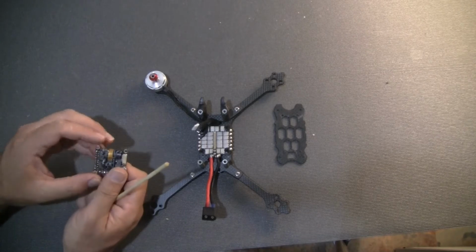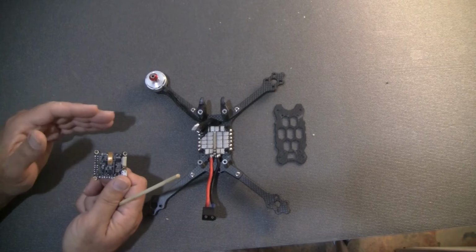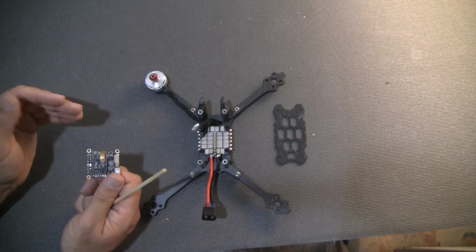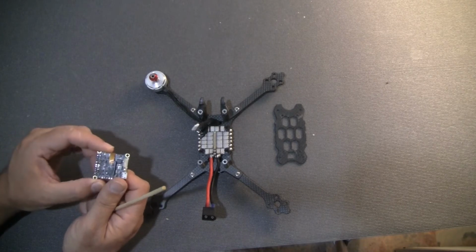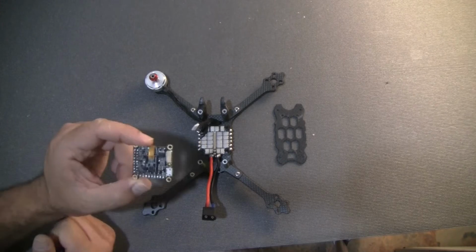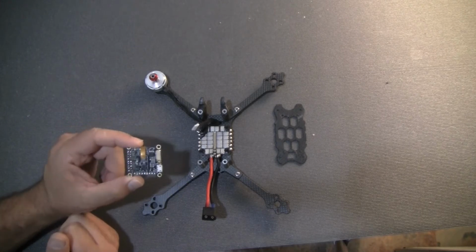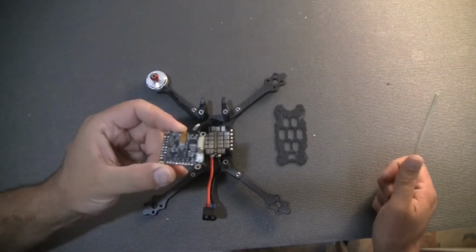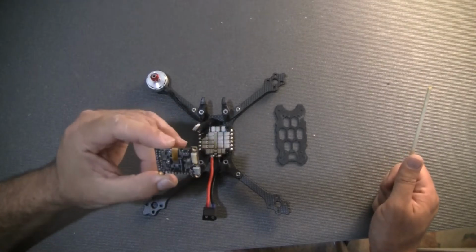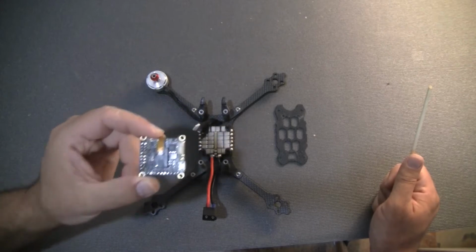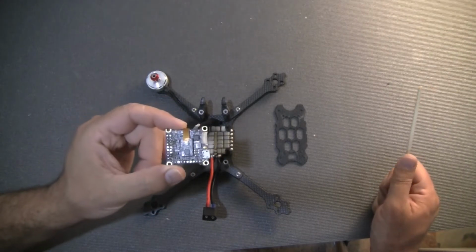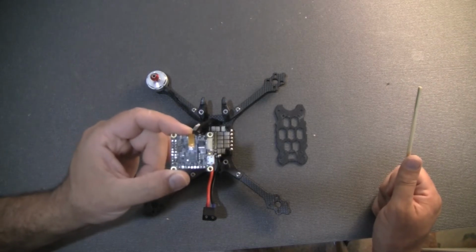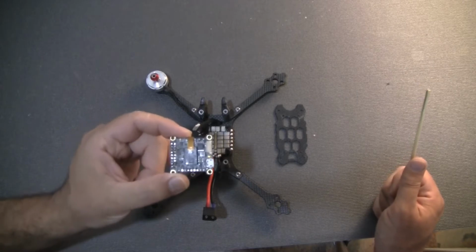An F1 controller versus an F7 or an F3 or an F4, they basically differ in processing speed. They differ in the number of ports that they are capable of supporting, and they also differ in the size of the flash memory that comes on board. So to give you an example, the earliest version, which is basically the F1, had a microcontroller unit that was capable of a 72 megahertz clock speed. It was also capable of 2 UARTs or 2 ports, and it had a flash memory of 128K.